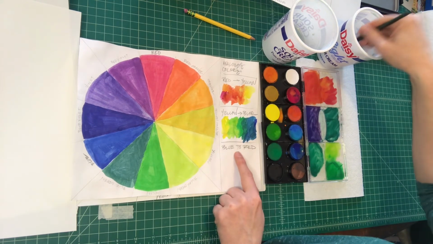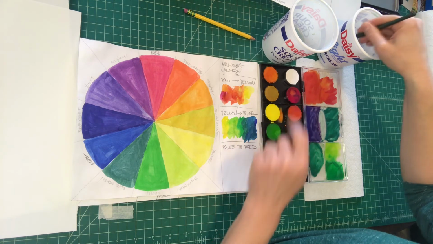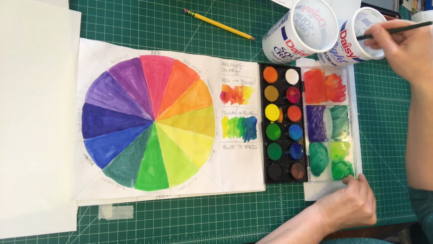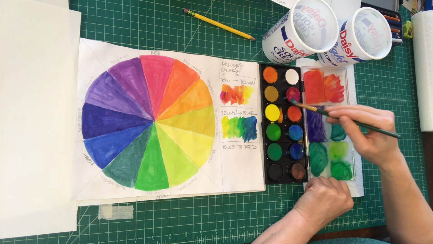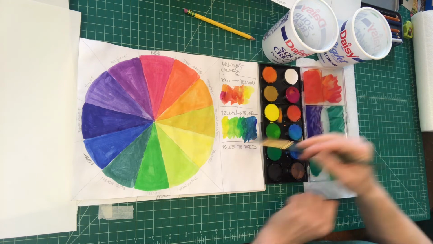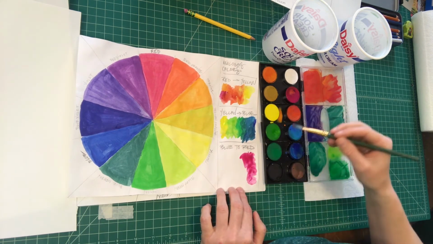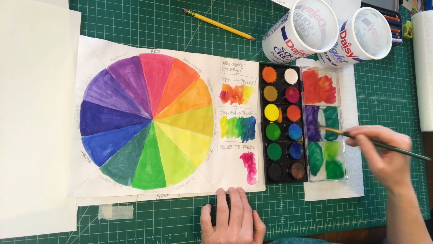And then I'm going to do blue to red, so it'll be kind of this well, and that one. And I have some purple mixed there. So let's get a little blue. That's not blue, that's red. Let's put some red, and then moving along to violet.